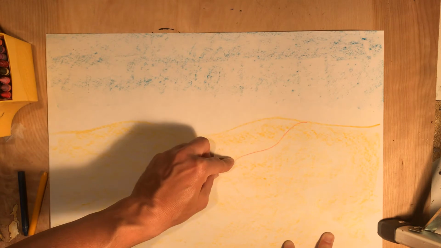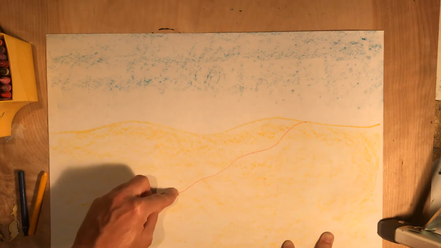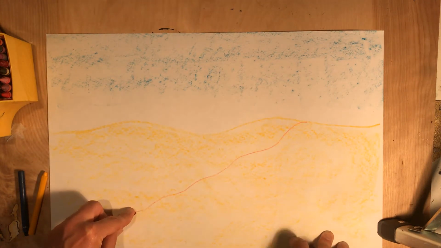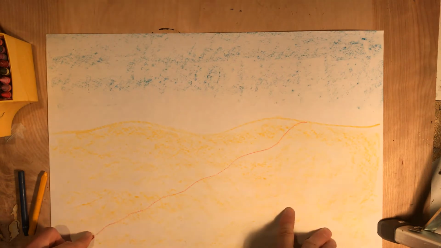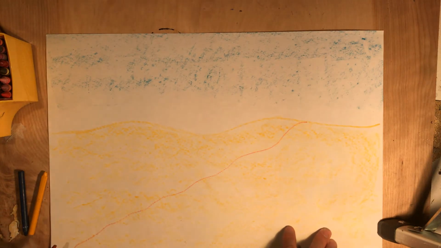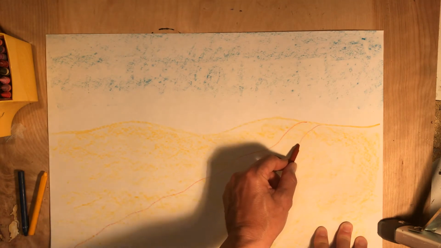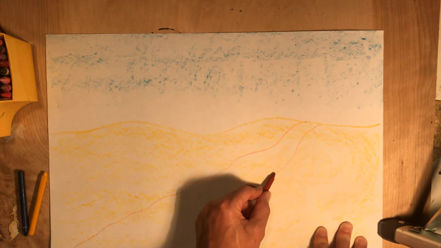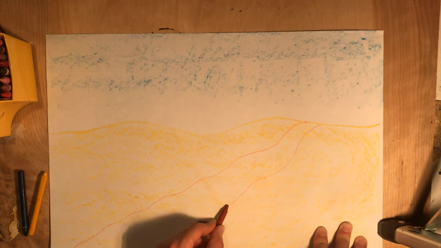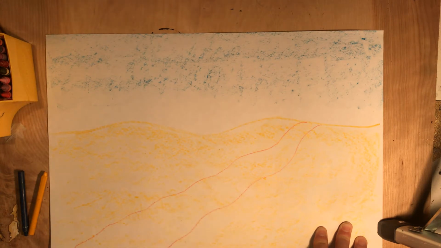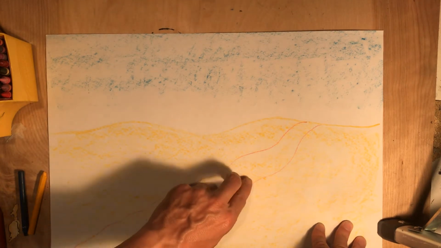This one, it seems like they traveled a really long way, so I'm going to make the path really long. So I'm starting it up in the background here and coming down towards the front. And to make it look more real, I'm going to make the far away part smaller, and the part that gets close to me, you'll see it gets bigger. And this could look like a path or a road that the three little javelinas could actually be walking down.